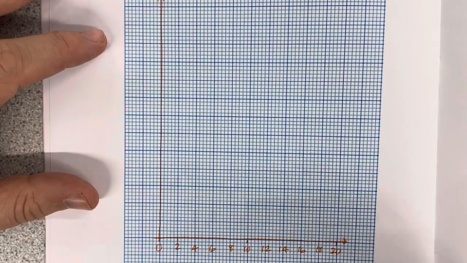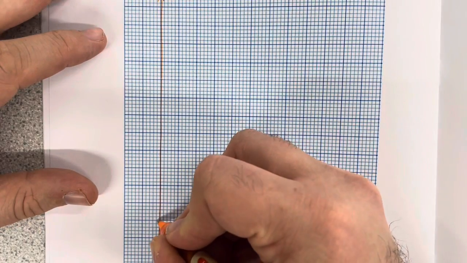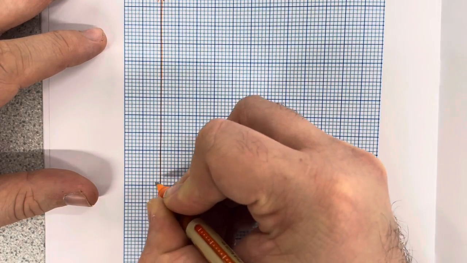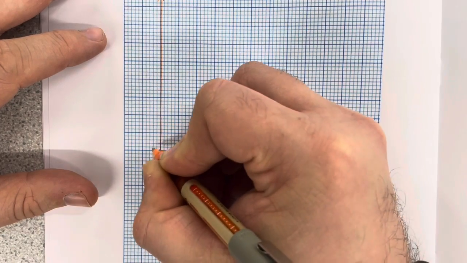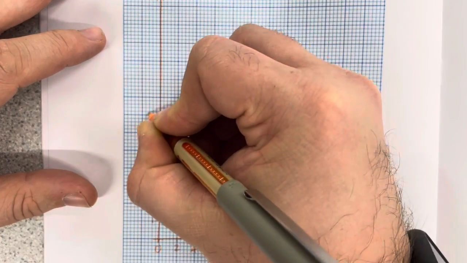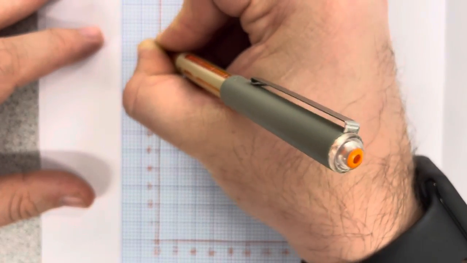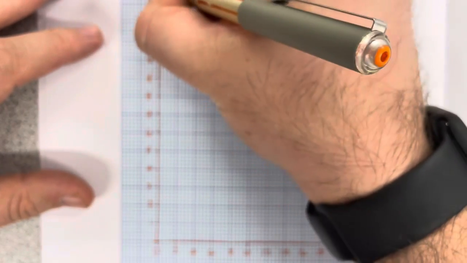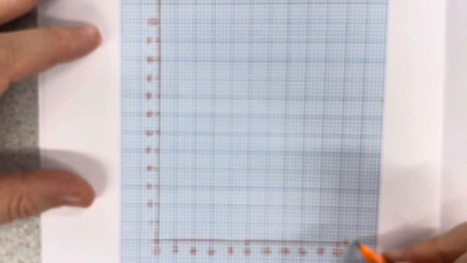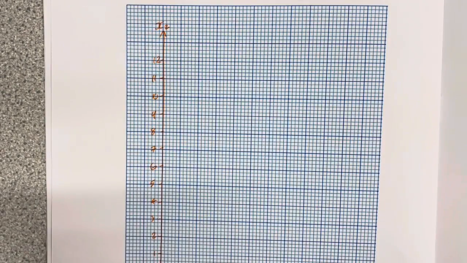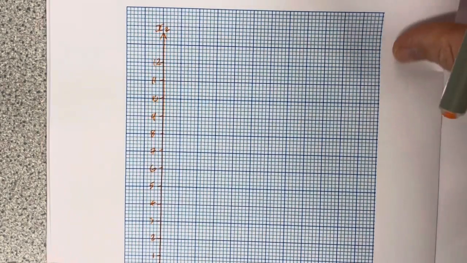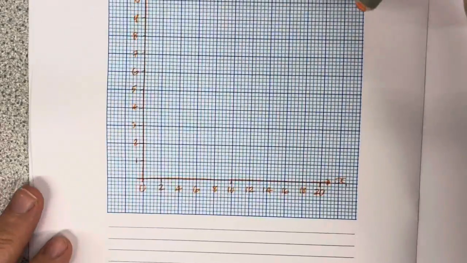And I need to go up as far as 12 on my X, so probably double the scale. 2, 3, 4, 5, 6, 7, 8, 9, 10, 11, 12. Okay, so that's X2 going vertically up with X1 going that way. You could have them the other way around, that's fine. You don't have to have x1 on the horizontal and x2 on the vertical. You could swap them around.